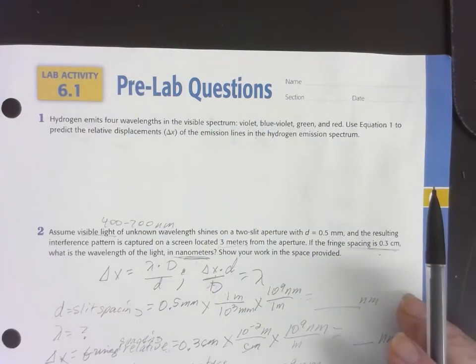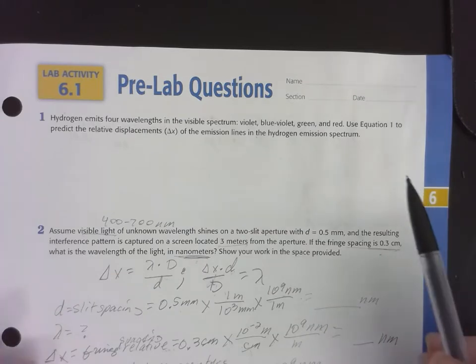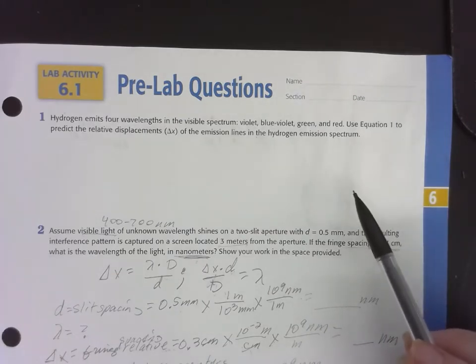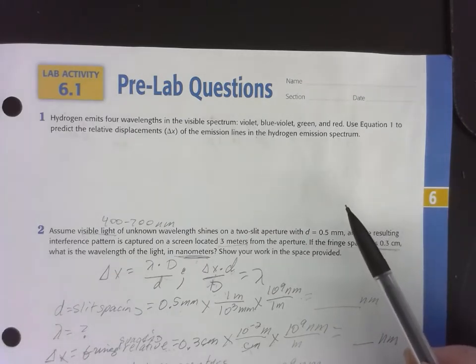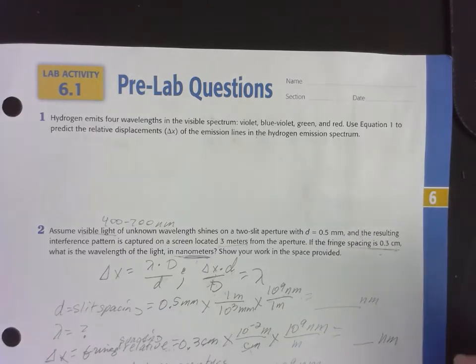So that's what we're solving for in this problem, is how far away would those different wavelengths be, given some information that's not in the problem. So that's why this one's so difficult. I'm giving you some details here that's not in the problem.